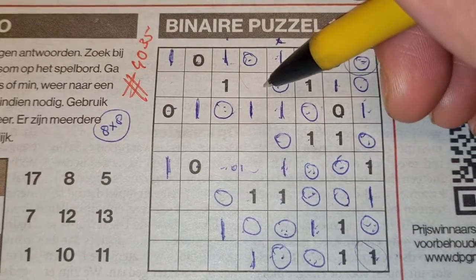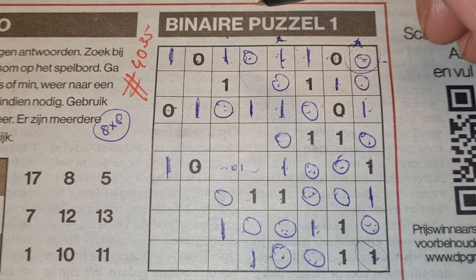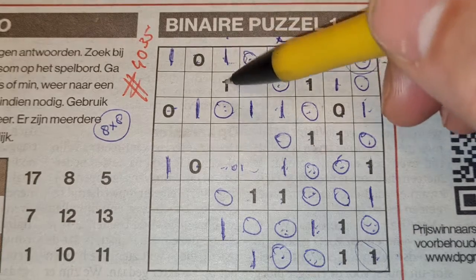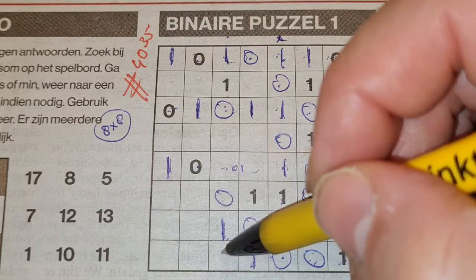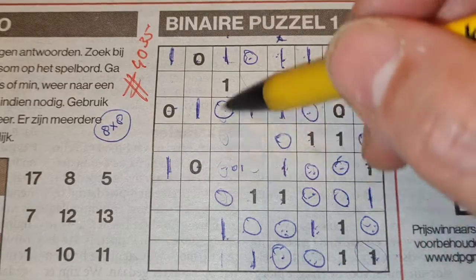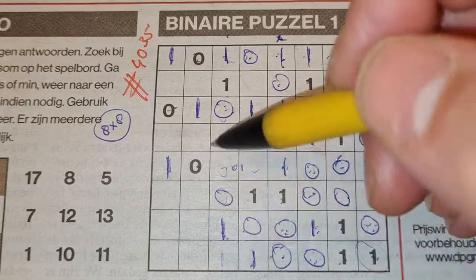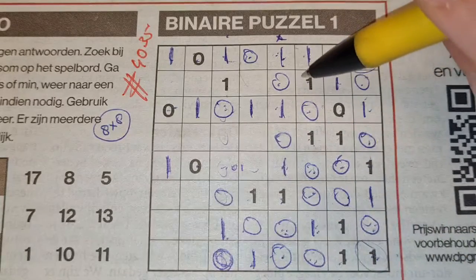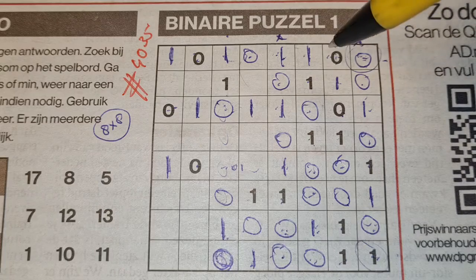Do we need to compare again? That's the question. Well, we have here 1, 2, 3, 3 ones. If I place the fourth one here, then we have 1, 2, 3, 4 O's in a row in this column. Not allowed by one of the rules, so this cannot be a 1. This should be an O. Okay. Need to compare is the question.